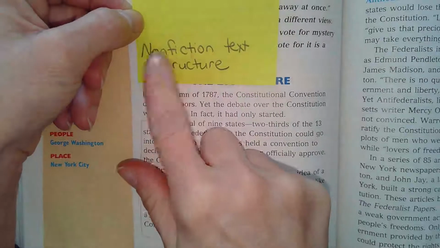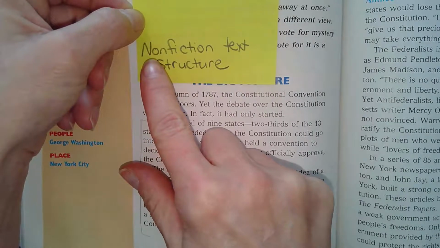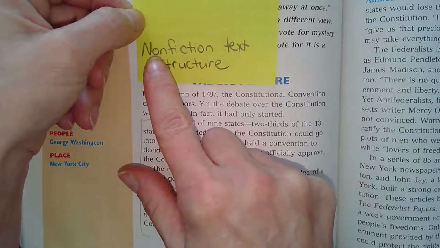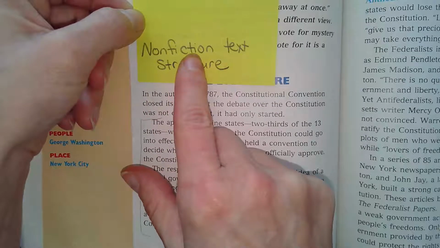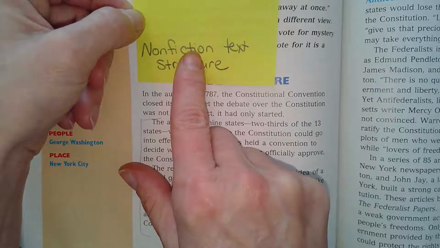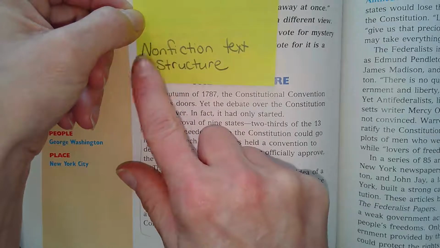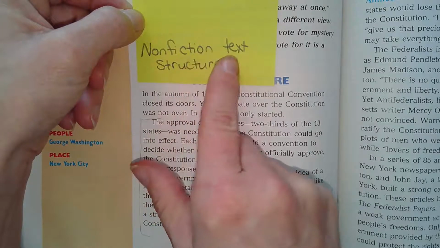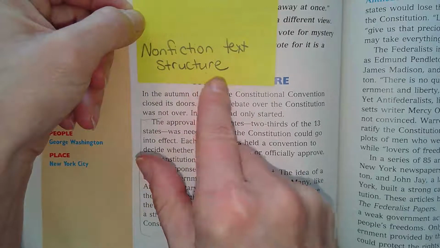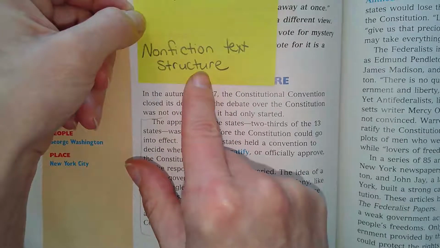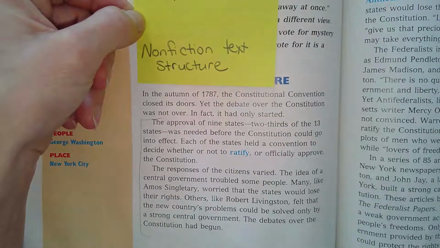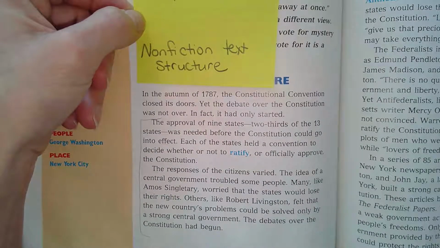Remember, nonfiction means it is totally limited to facts. Fiction can have things in there that aren't facts, but nonfiction may not have anything but facts. So we're looking at our nonfiction text structure, the way it's put together, its organization. In the parts that we look at today, the text structure is going to be one of two approaches, one of two organizations. Some of the parts that we look at are going to tell you the steps in order.